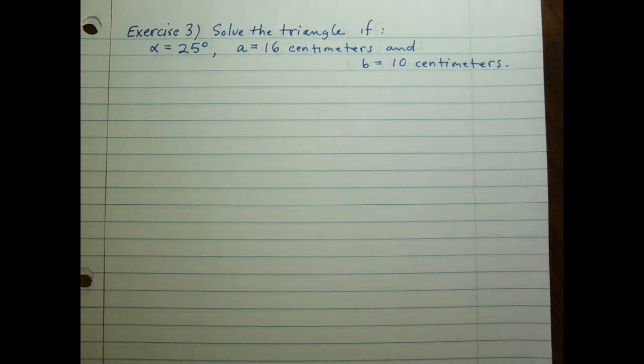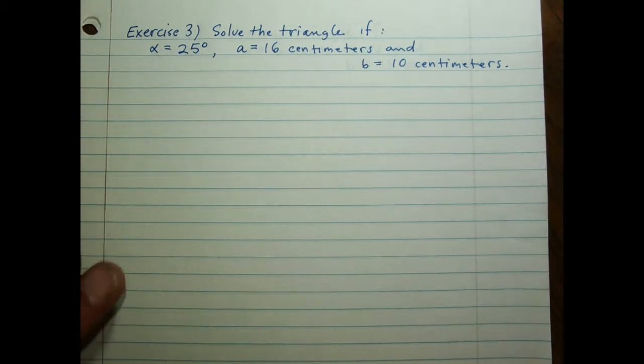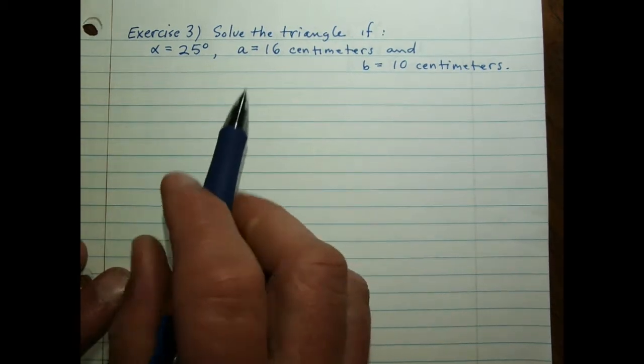So let's look at a few more exercises with law of sines. Exercise 1 should have felt pretty straightforward. Exercise 2, you probably want to watch that video a couple times. That was a little bit more involved. Let's look at a few more situations here.